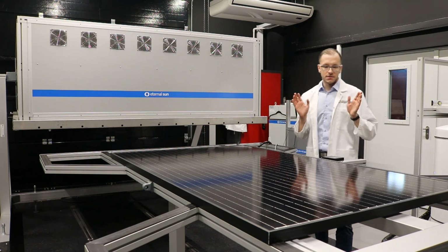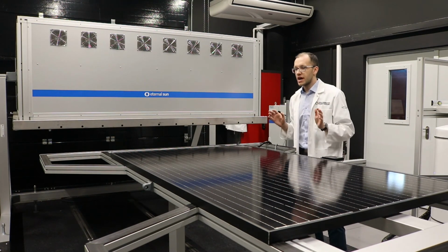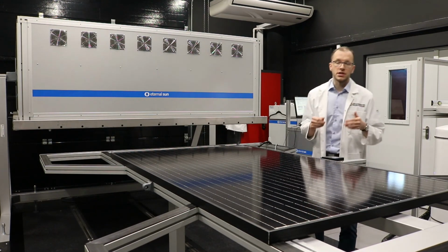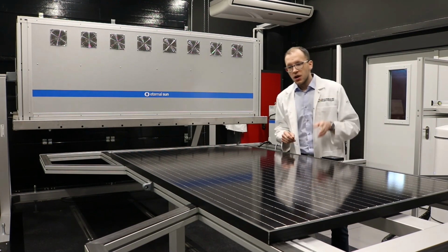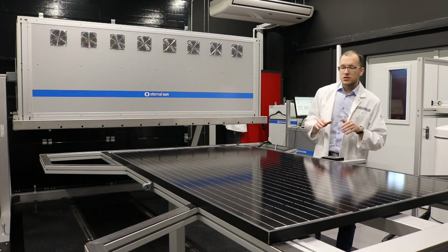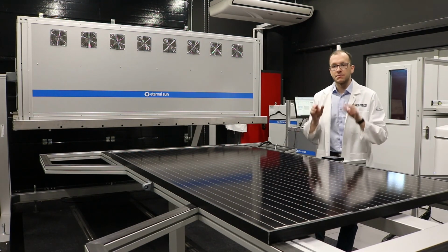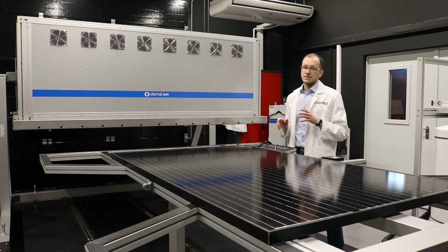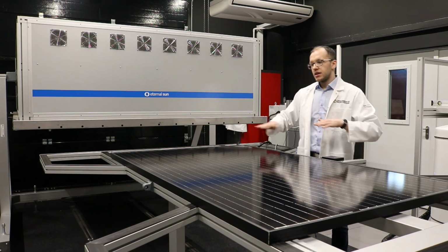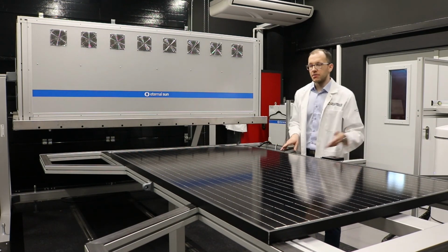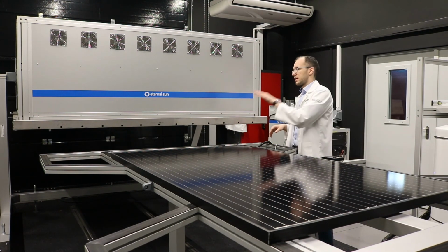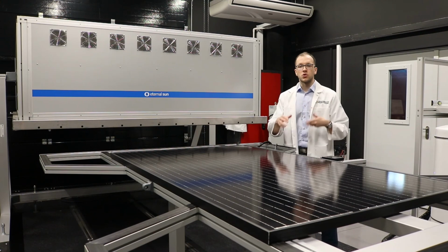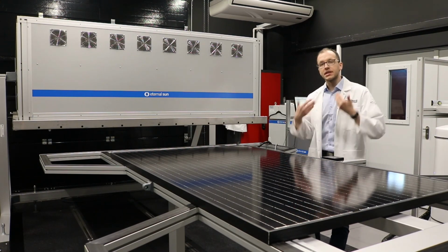Okay, so here we go. We have our sensors, we have our module ready, and also we know what are the conditions in which we should perform the measurement. One important thing is that to provide uniformity of temperature of the module, we firstly need to cool it down, because when we move the table and put the module under the sun simulator, its temperature starts to grow rapidly.